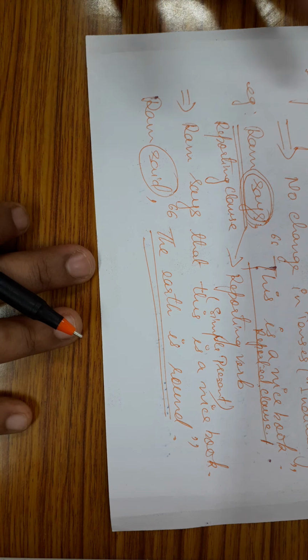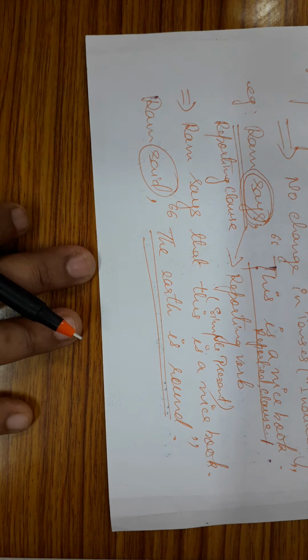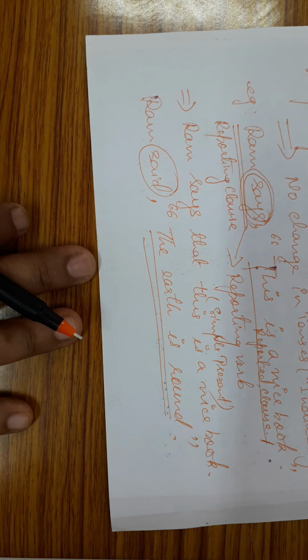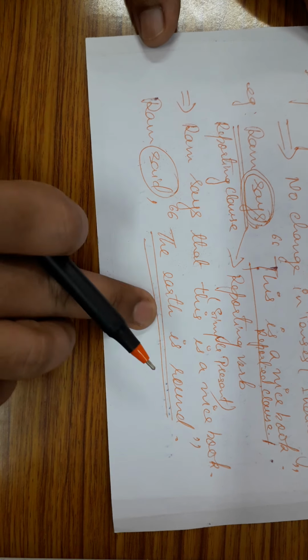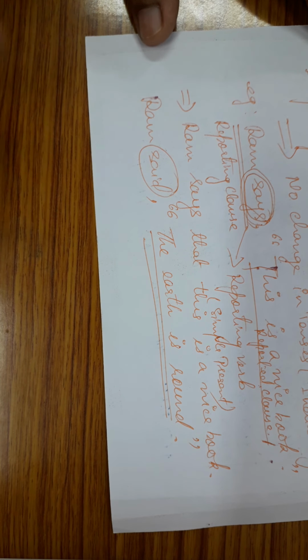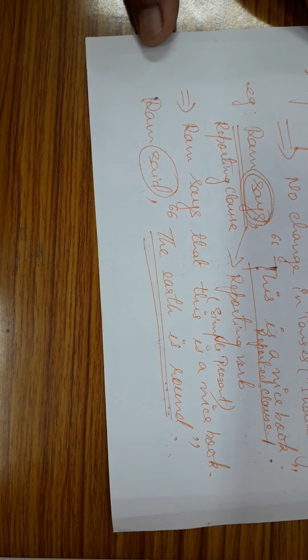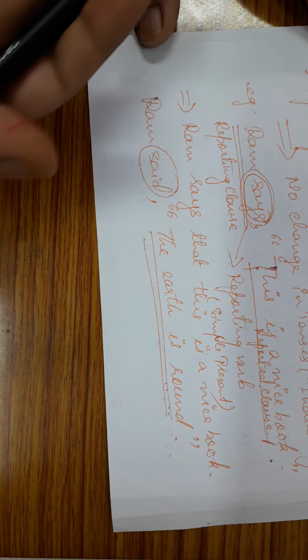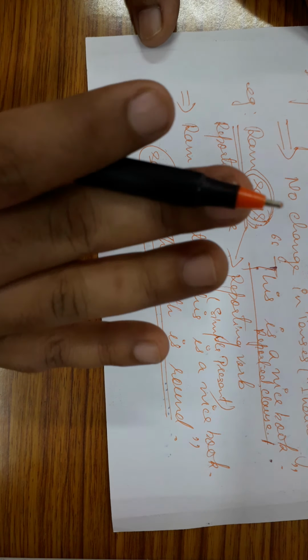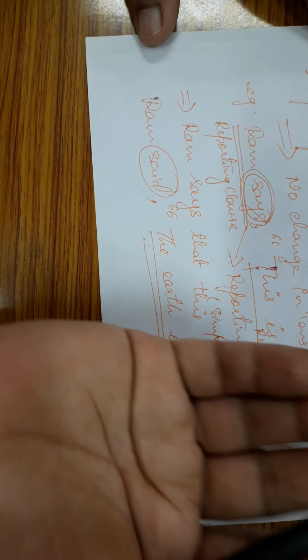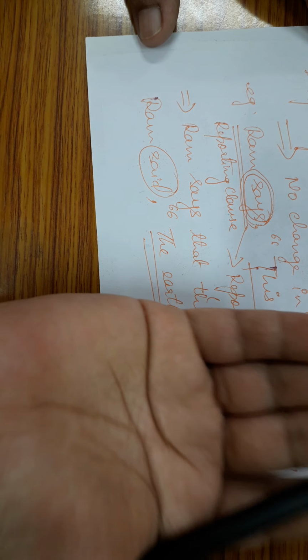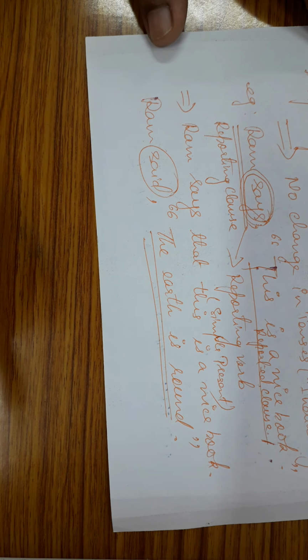It was not that when Ram said the earth is round, at that time it was round and now it is not round. It is not like that. The earth is round always. Universal truths or any idea which is contextually true will never change whenever we convert that speech report from direct speech into indirect speech.